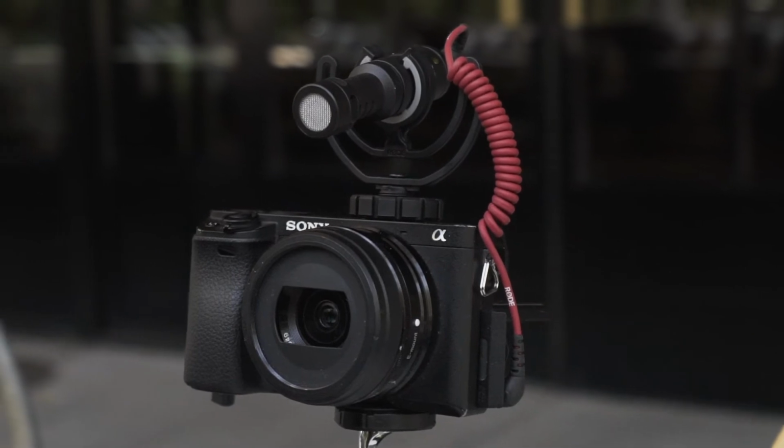Now, I highly recommend getting an external microphone. Right here is my Sony a6300. It has a little mic attached to it that I got from Best Buy. Having a microphone will allow your camera to capture the sound so much better than if you were just using the in-camera mic.